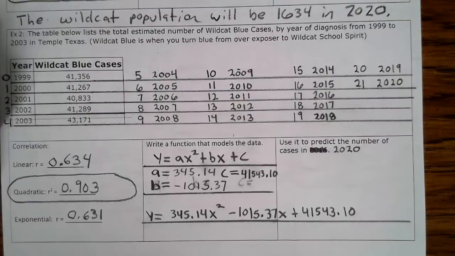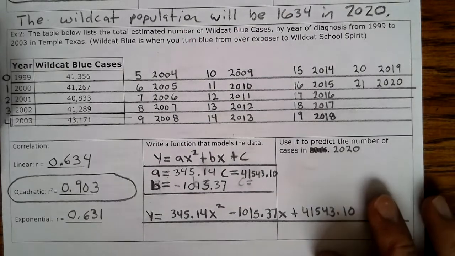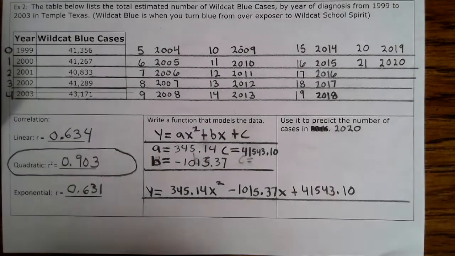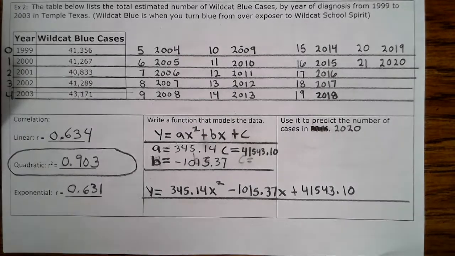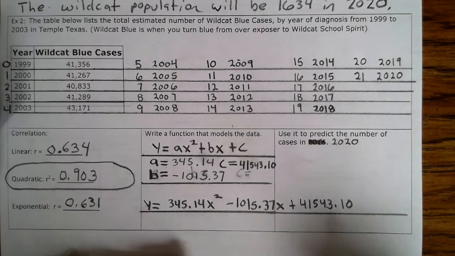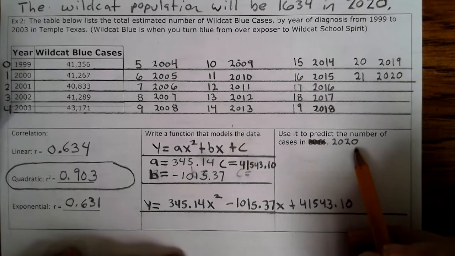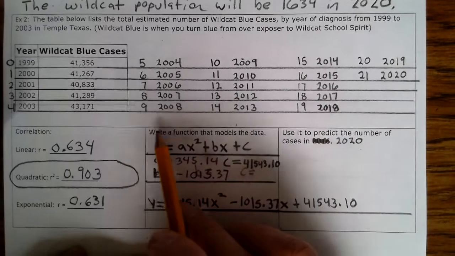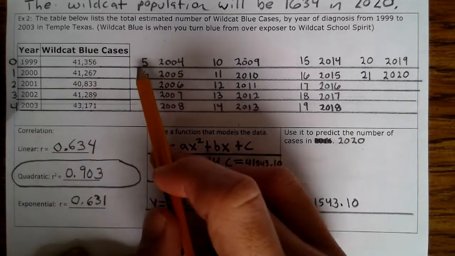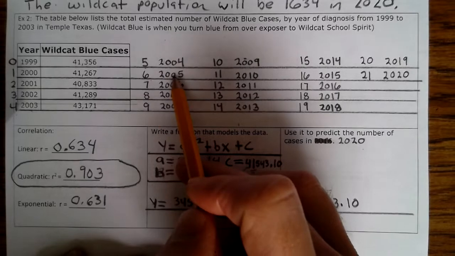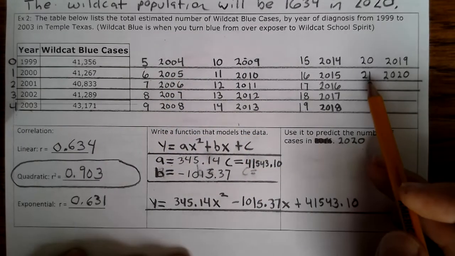All right. Now we're going to use this equation to predict the number of cases in 2020. Okay. All right. So this is where this comes in. So in 2020, we need to know the years. Okay. So what I've done is I expanded that. Well, if 4 is 2003, then 5 would be 2004, 6 would be 2005, so on, till you get to 21 would be 2020. And so that's going to be your x value here. X equals 21. Okay. So we're going to substitute 21 in for x.